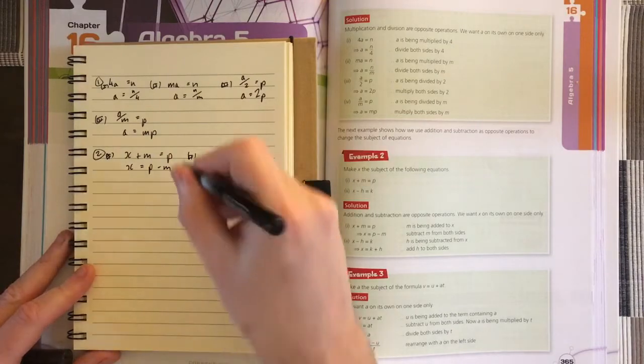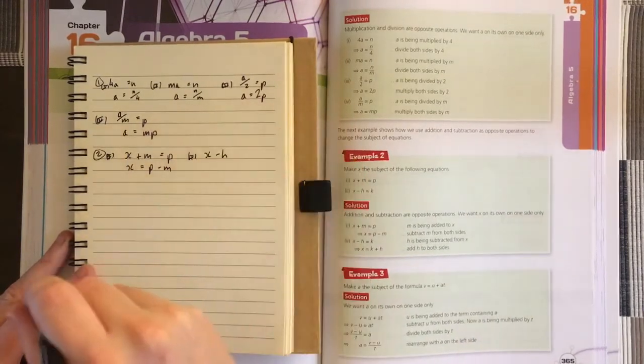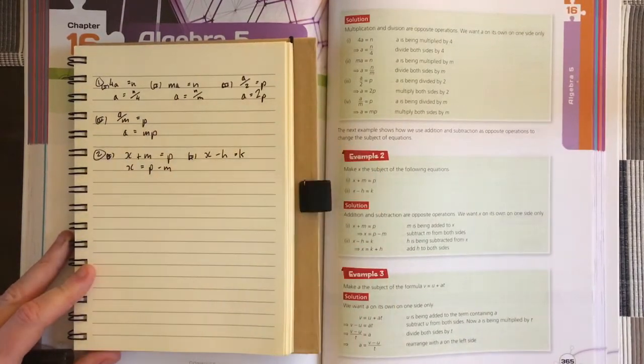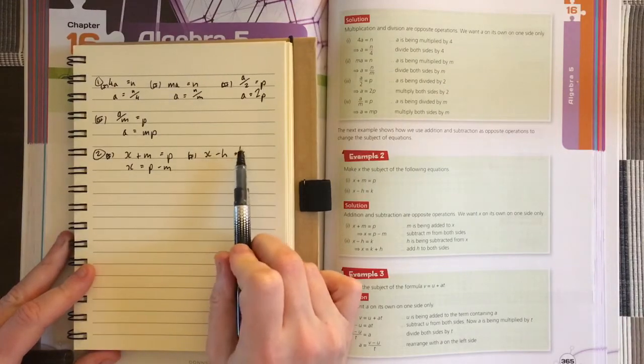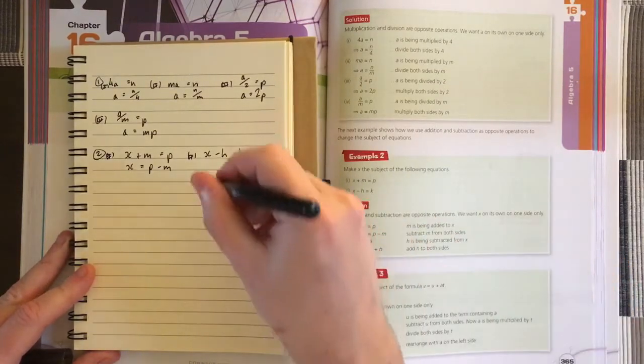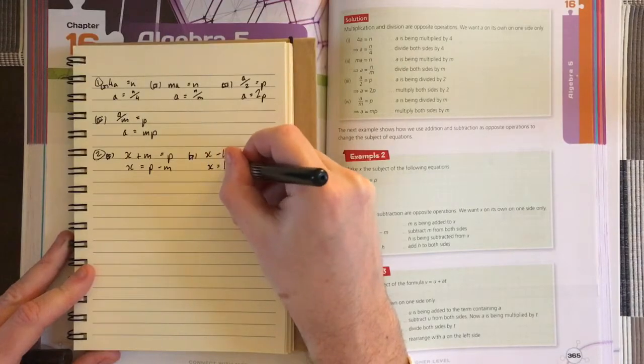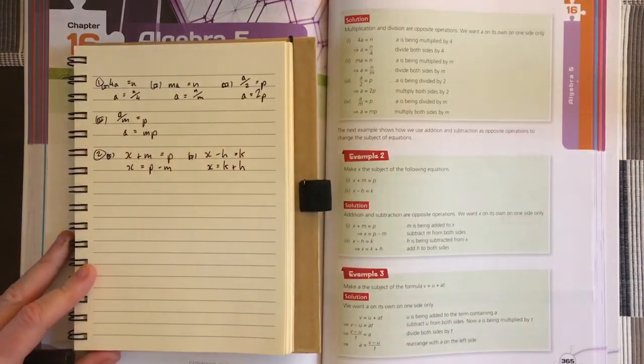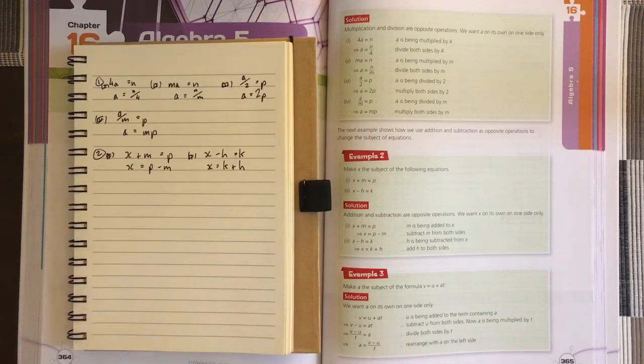All right, and that's you done. Part 2 then, x minus h is equal to k. So if you move a minus h over, it becomes plus h. So x is equal to k plus h. X is now the subject, so you're done.